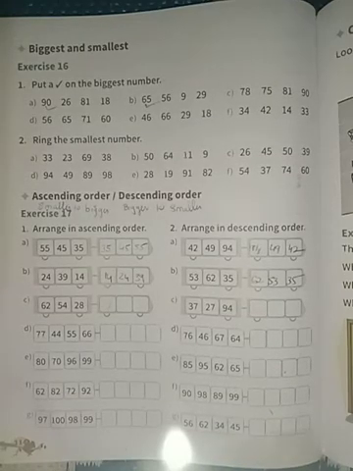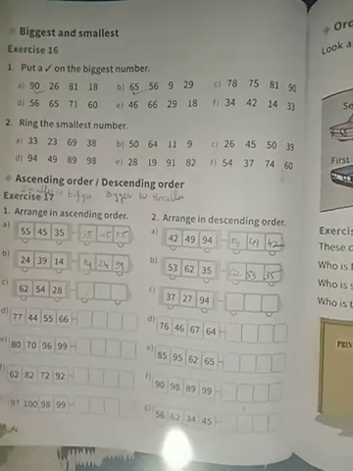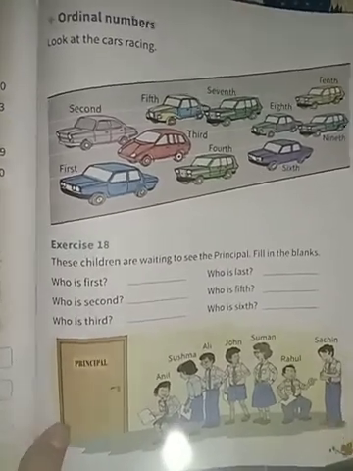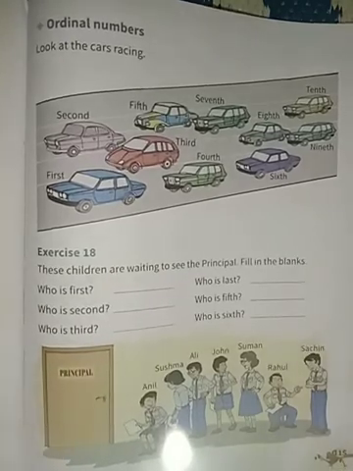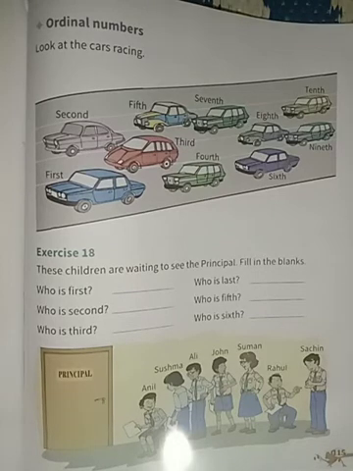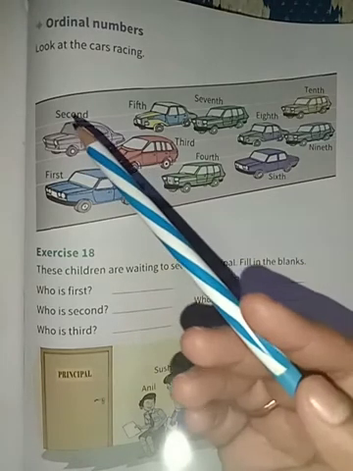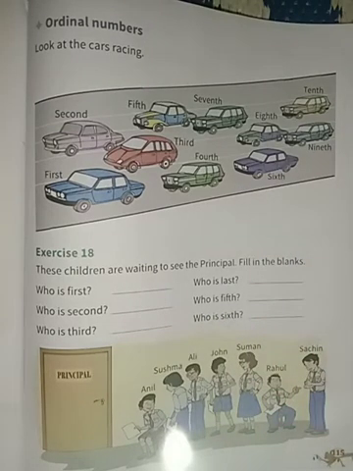Now let us come to the new concept from this lesson, that is ordinal numbers. I request you all to open page number 115 from your maths textbook, children. The page number 115. So you all have to understand the concept of ordinal numbers here, children. Now just assume that there is a car race happening between many cars. So let me count the cars here first. 1, 2, 3, 4, 5, 6, 7, 8, 9, 10. So there are 10 cars, children.